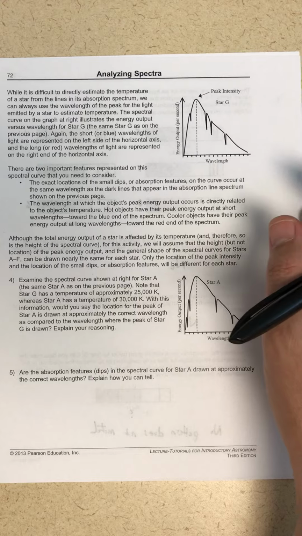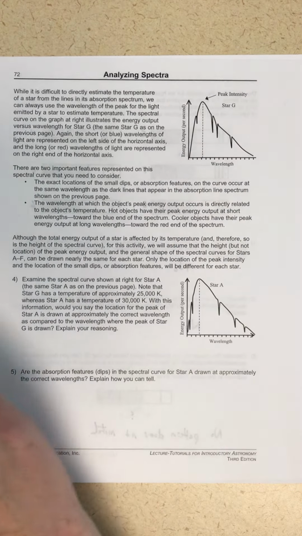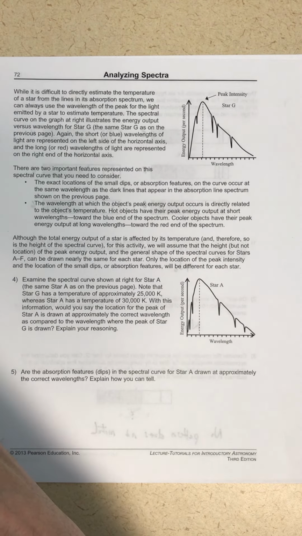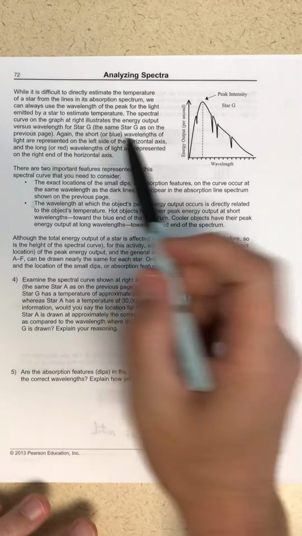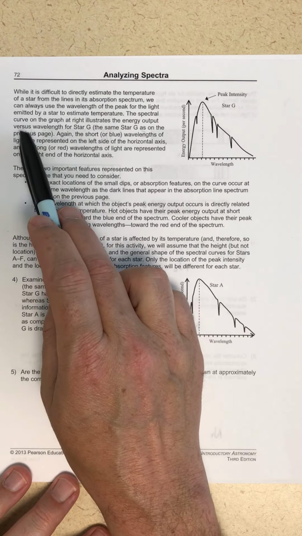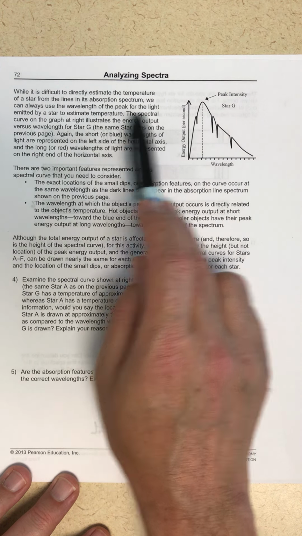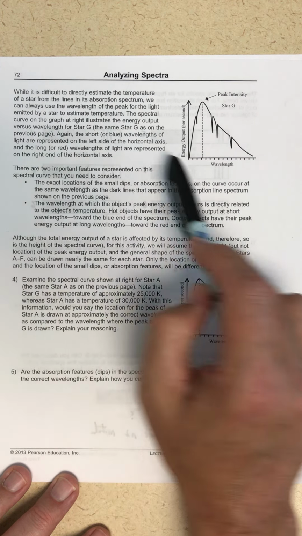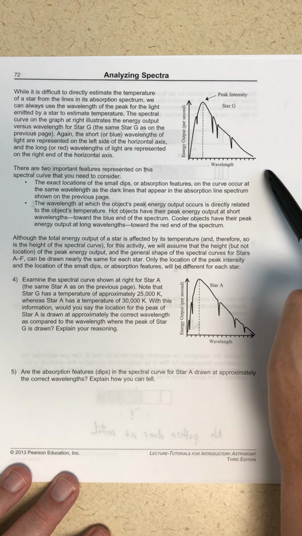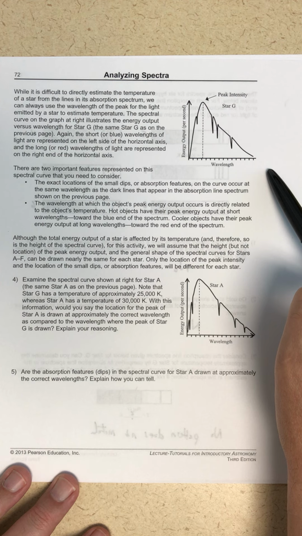So, while it is difficult to directly estimate the temperature of a star from the lines in the absorption spectrum, we can always use the wavelength of the peak for the light emitted by a star to estimate temperature. So that's Wien's law again. The spectral curve on the graph at right illustrates the energy output versus wavelength for star G. The same star G is on the previous page.